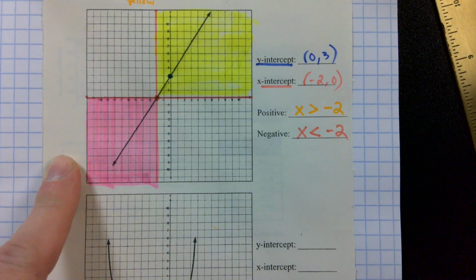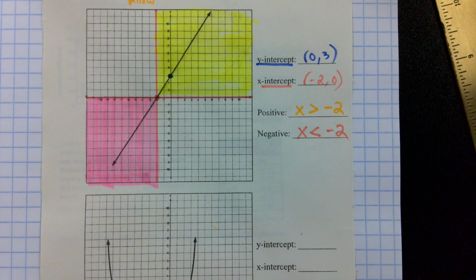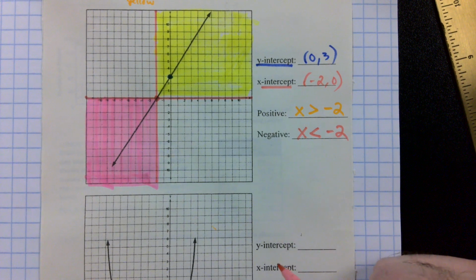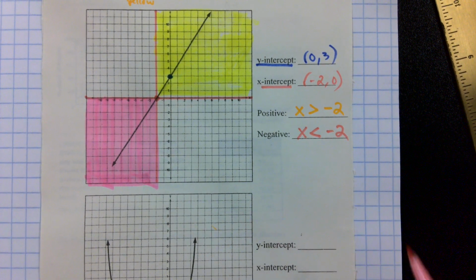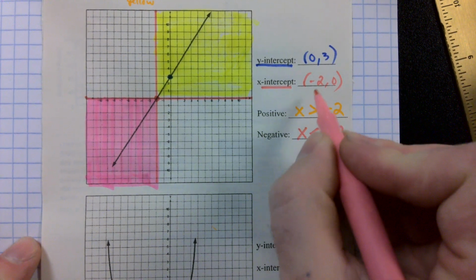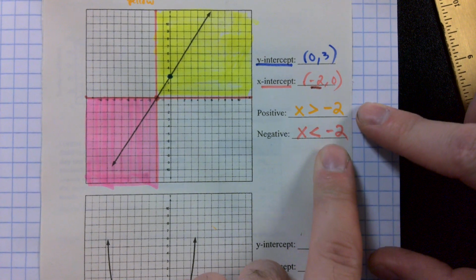It's in terms of x, right? We're not worrying about the y. So it always has something to do with the x. You got it. That's why whatever number is in our x-intercept, that's the number that's going to be in our intervals.